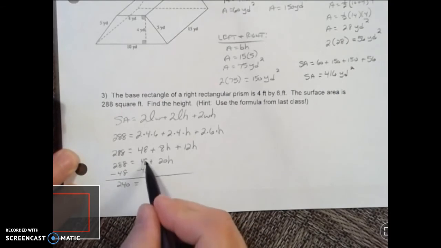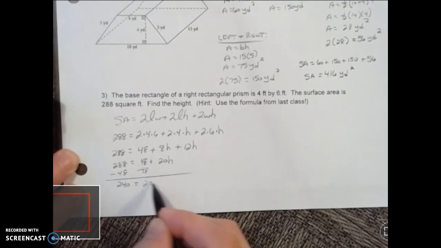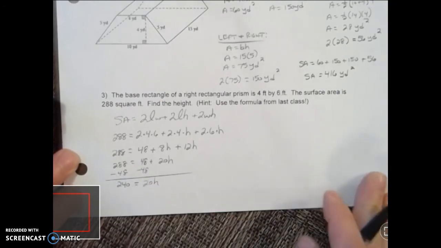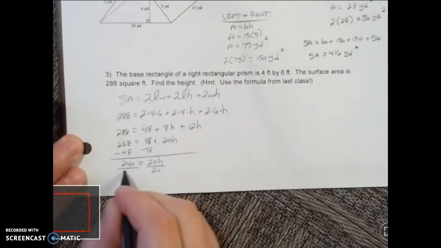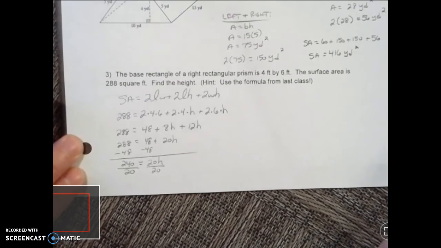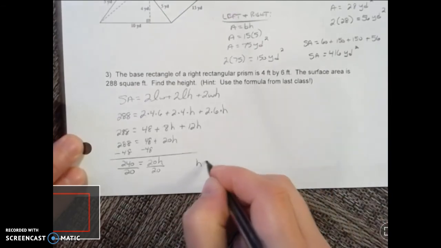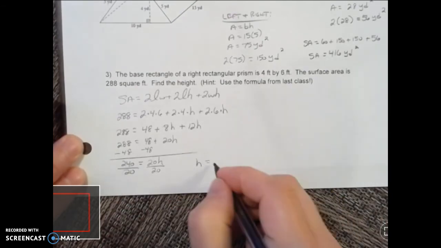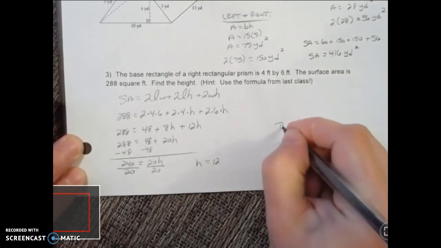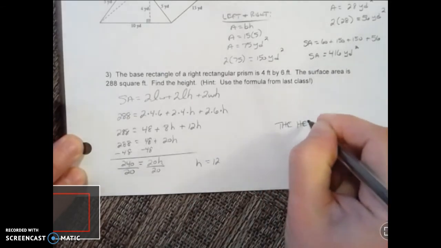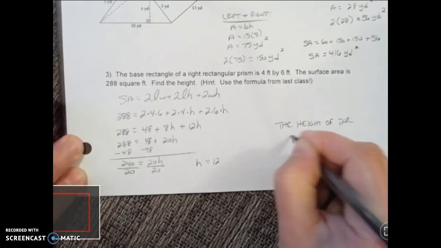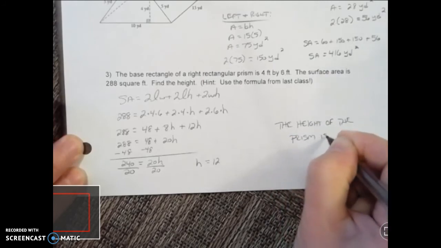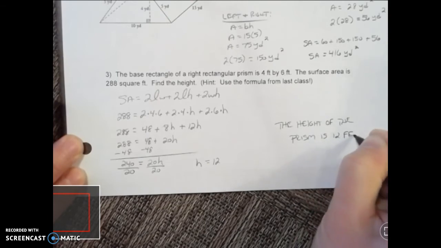And then 48 minus 48 is 0, so that just leaves us with 20 times h, but we don't want 20h, we just want to know the value of h. And so we're going to divide each side by 20. And when we do that, we get a value of h equals 240 divided by 20, which is 12. And so that is the answer to our problem. We know that the height of the prism is 12 feet. The height of the prism is 12 feet.